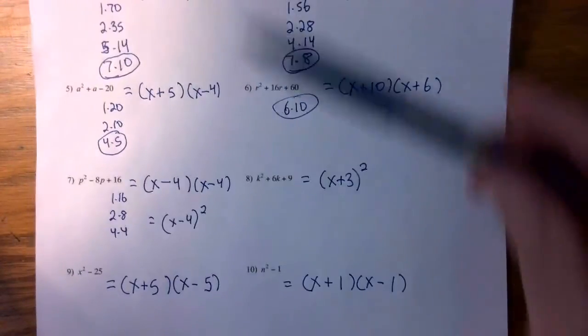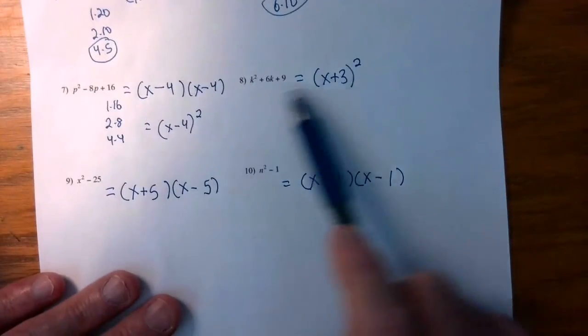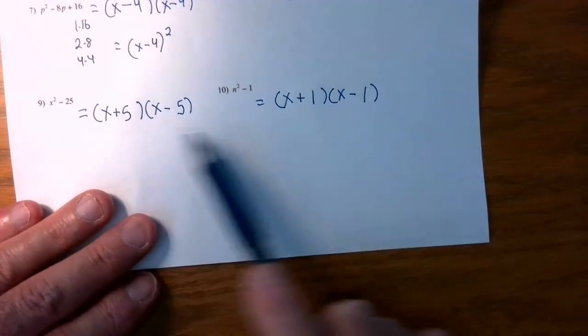All right, the exit ticket is very similar, in the same order. So these last 4 here are the special cases. The last 4 are the special cases.